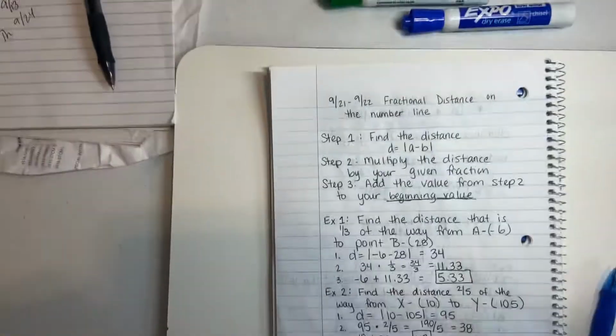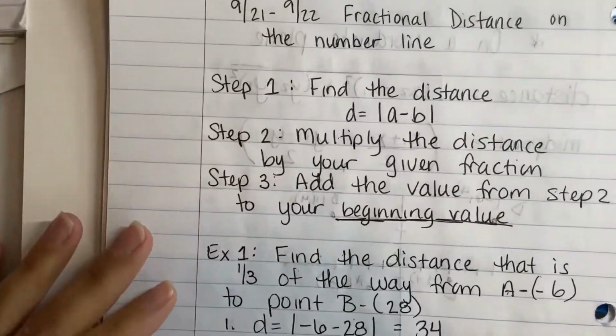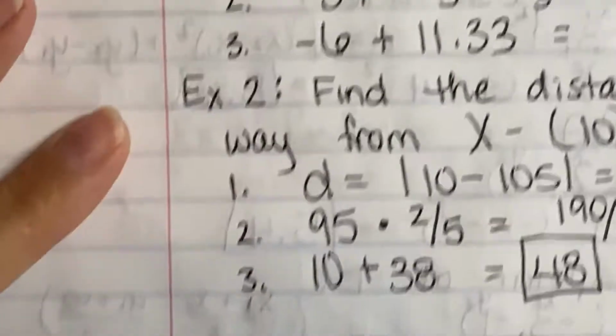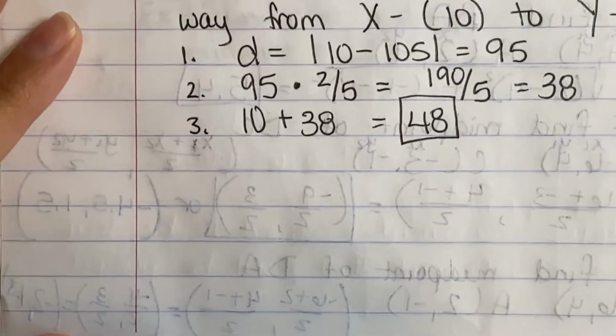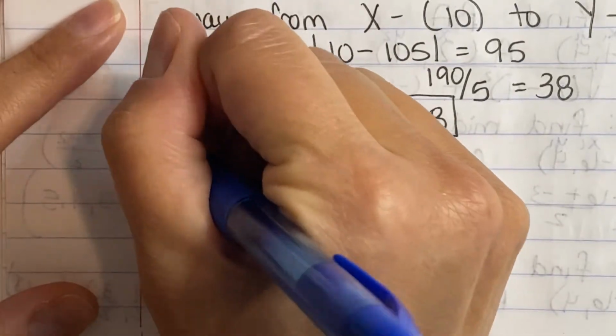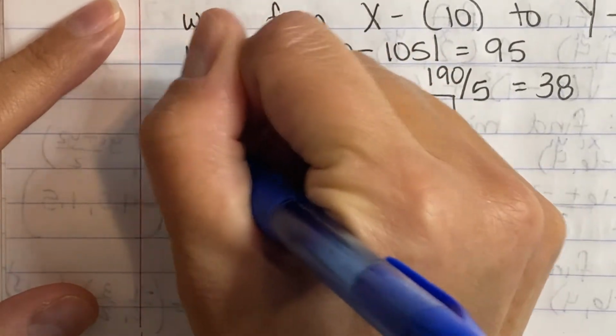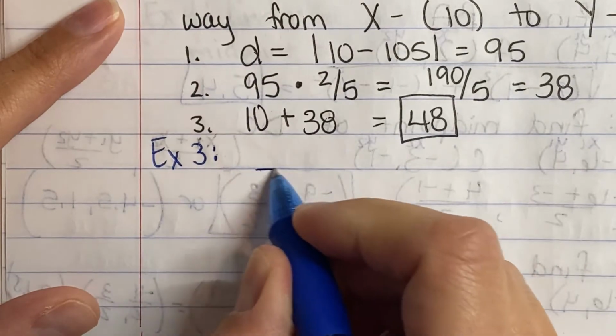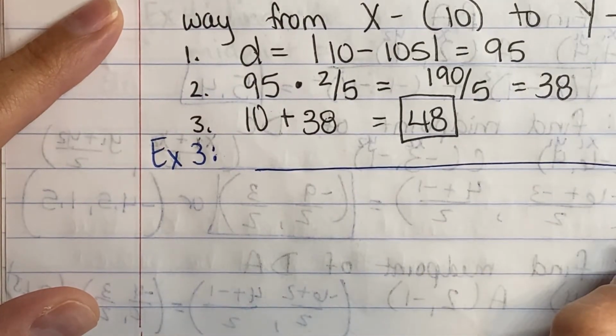So I'm gonna flip my camera real quick and all right. So too big, there we go. All right, so example 3, sorry. I'm gonna draw a number line and I want you guys, because that way you can visually see why you do this.